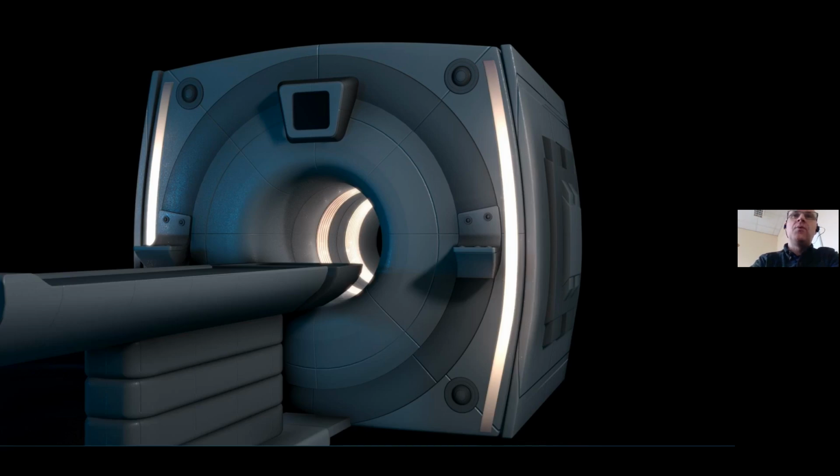This is an example of a student who's wanting to specialise in medical visualisation, so slightly different from your usual architectural side of things. This student wants to work in the medical industry, so they decided to create this, which I believe is a CT scanner.